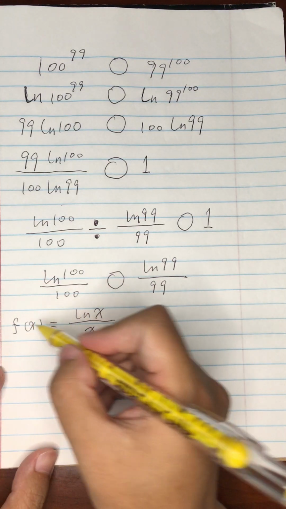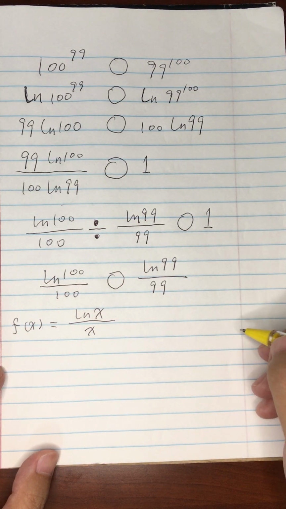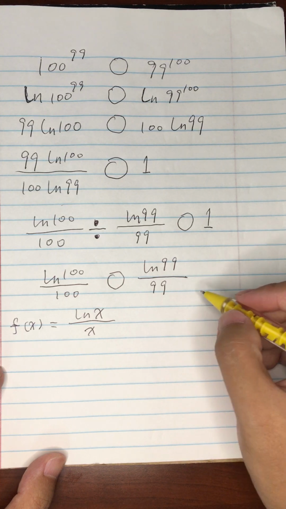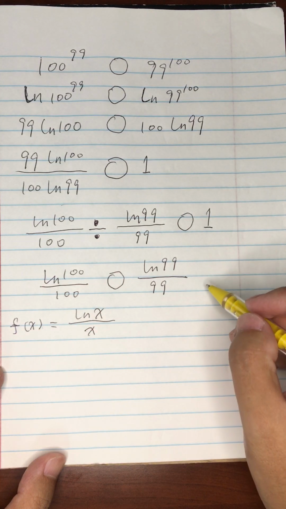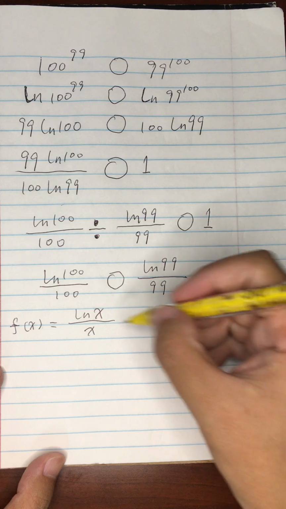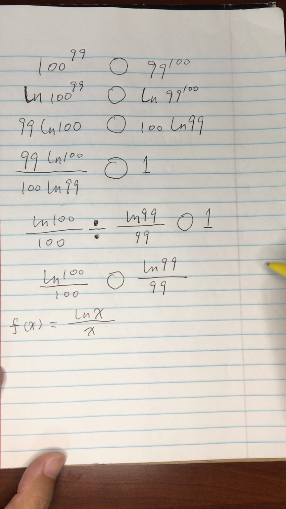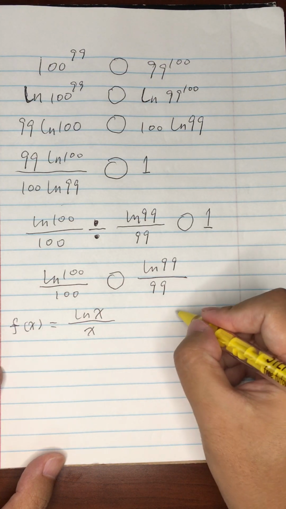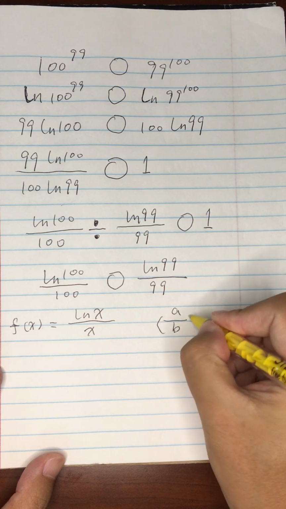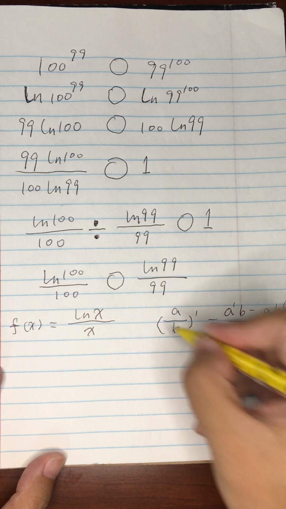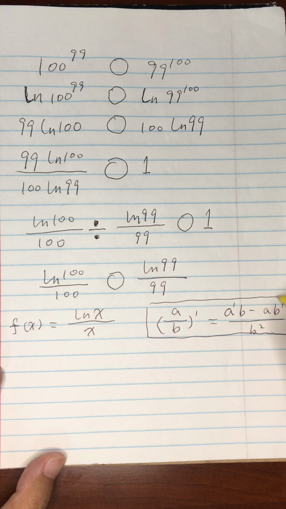So how do we find out if this function is increasing or decreasing from 99 to 100? At this point we can take a derivative. If the derivative of this function is larger than 0, then this function is increasing. But if the derivative is a negative number, then the function is decreasing. How do we evaluate the derivative of this particular function? Here we have to use a fundamental equation. Suppose we want to take a derivative of a divided by b, then it's going to equal a prime times b, subtract a times b prime, all over b squared. This is one of the fundamental equations in calculus, and we can use it.